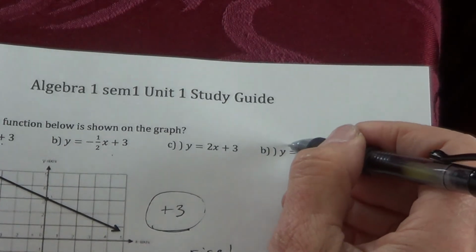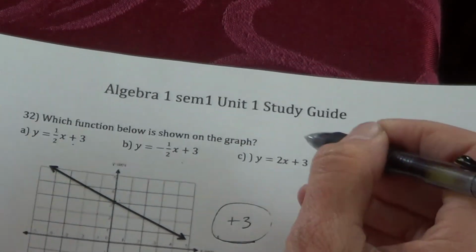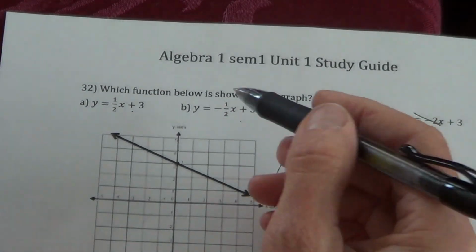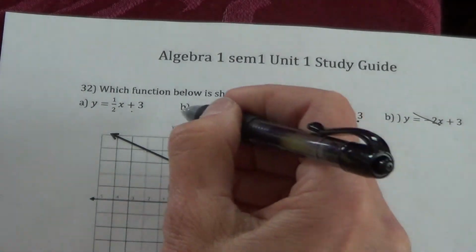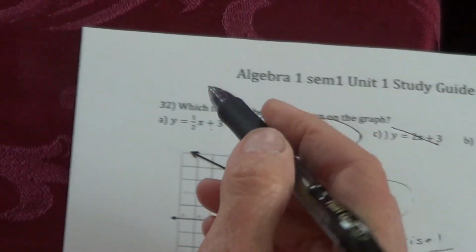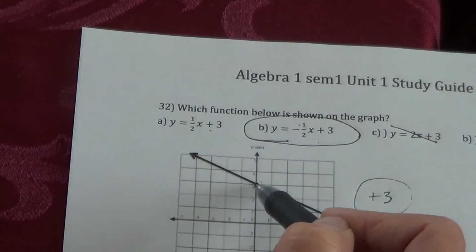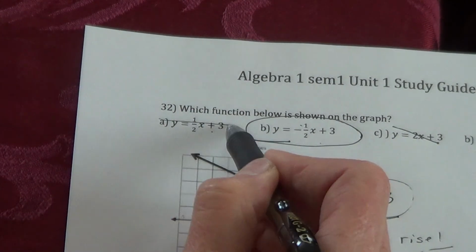That's a negative 2 slope. That's not what we got. A positive 2 slope. That's not what we got. A negative 1/2. That is what we got. And double check the last one to make sure that we didn't make an error. That's a positive 1/2. That would have come up to the right. So it's not that one.